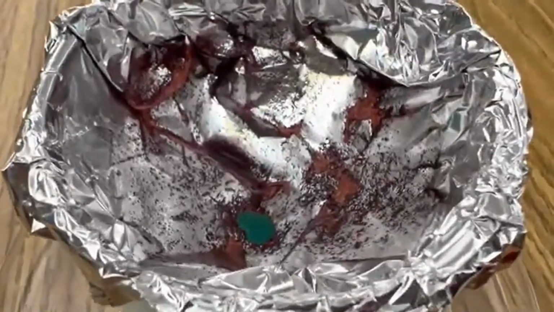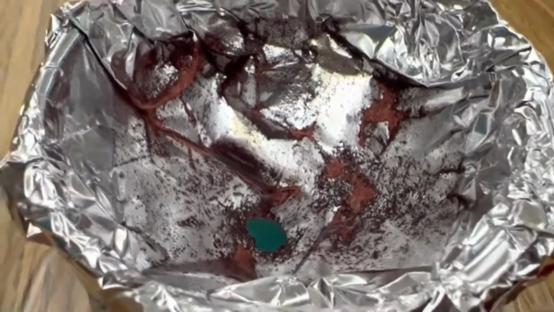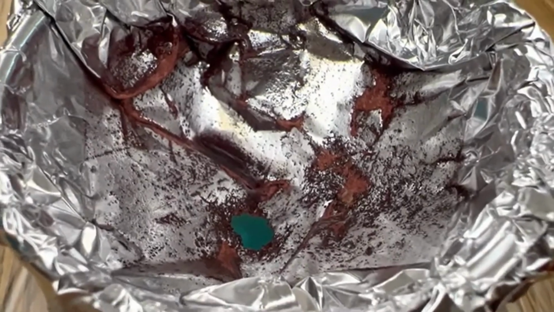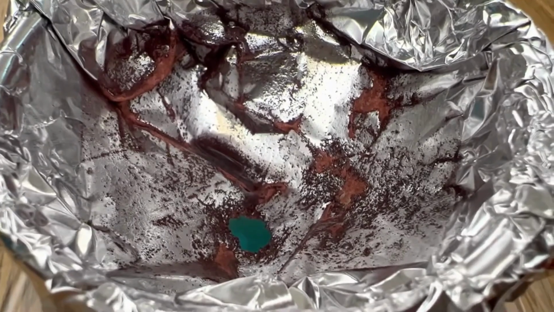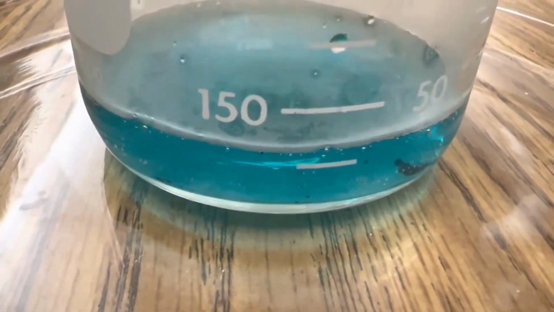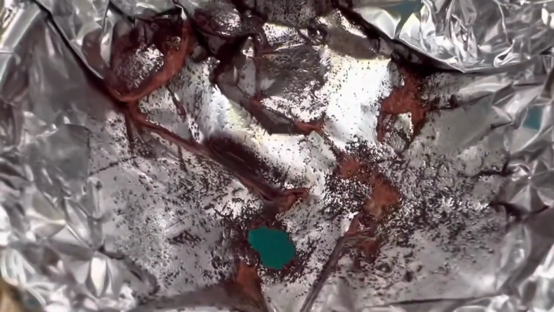So here you can clearly see copper on the aluminum foil, and that's because aluminum is so much higher on the activity series that in this single displacement reaction, copper chloride trades places with the aluminum, and you get down here in the bottom, instead of copper chloride, you get aluminum chloride, and it changes color a little bit, and up here you can actually see the copper. That's the brown residue that you actually see on the aluminum there.